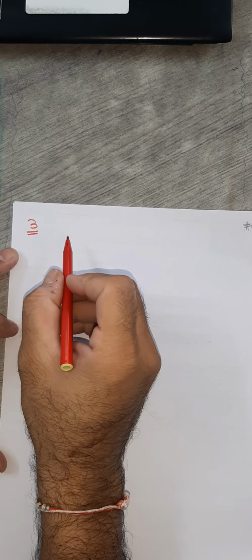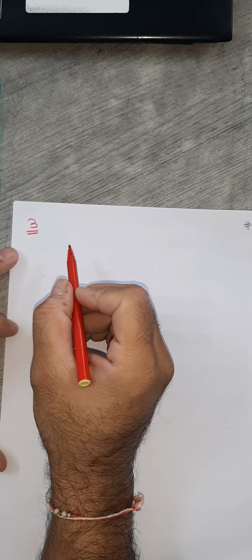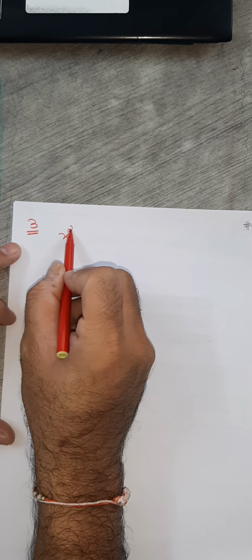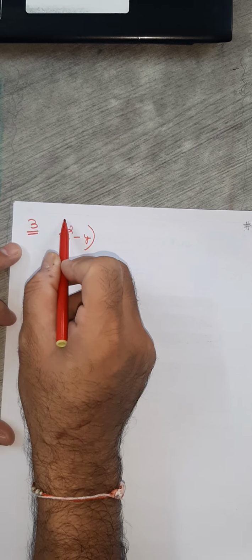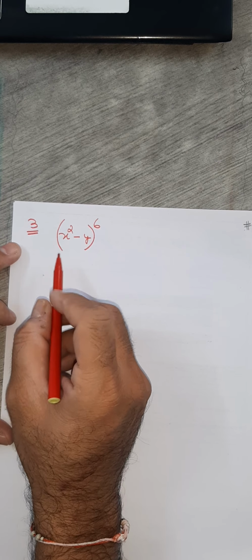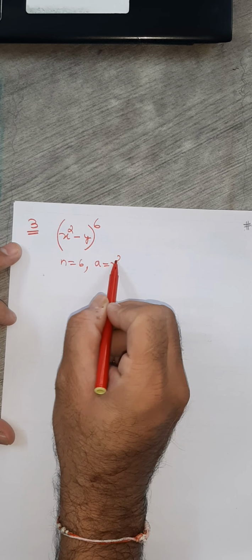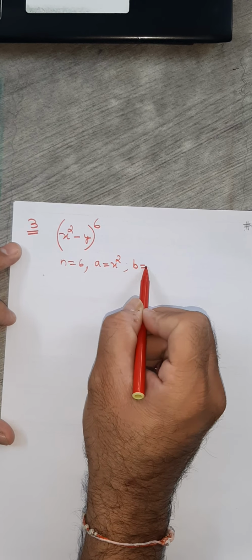Question number 3. Write the general term in the expansion of third and fourth. The expression is this: x square minus y the whole raised to 6. Okay, here n is 6. What is a? That is x squared. And what is b here? Minus y, remember.